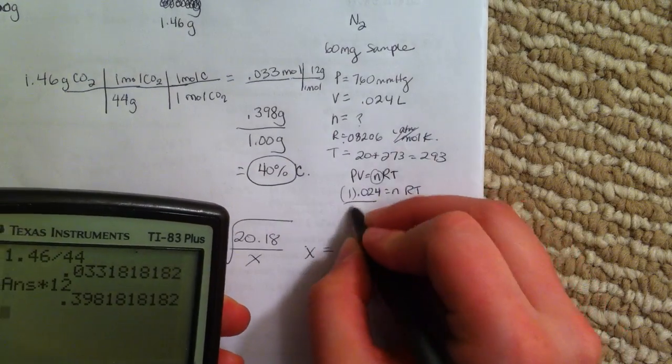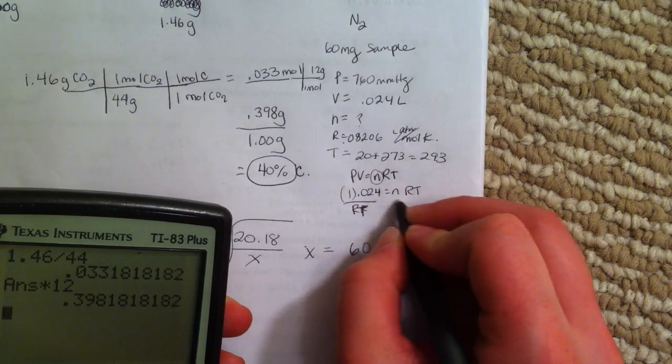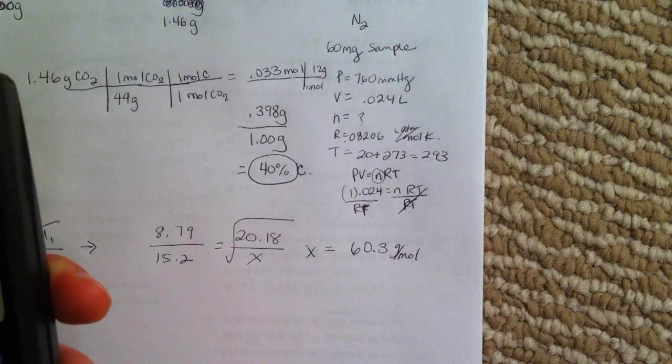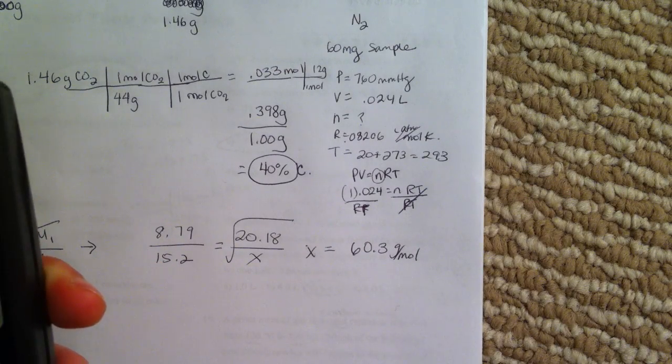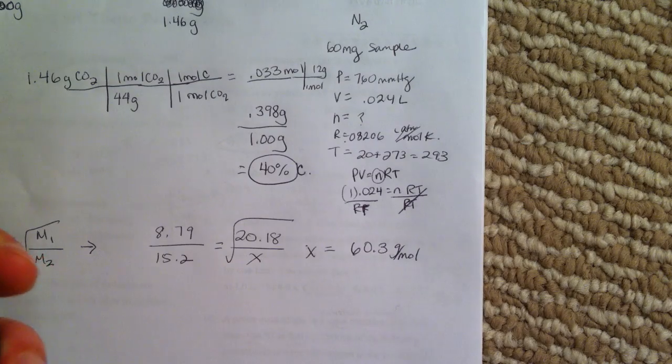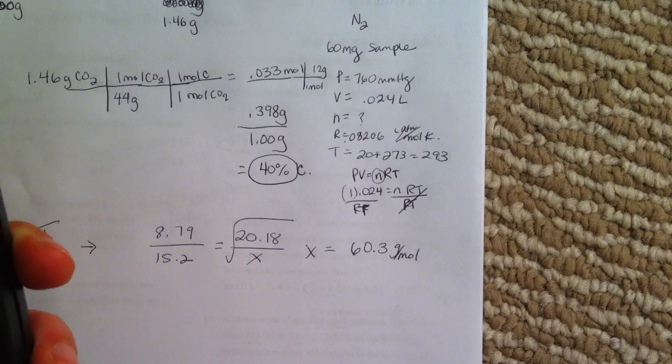I want n by itself, so divide by RT. Okay, so we have 0.024 divided by 0.08206 and divide by 293.